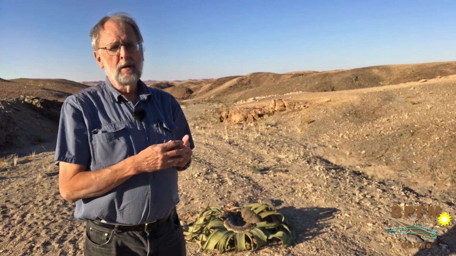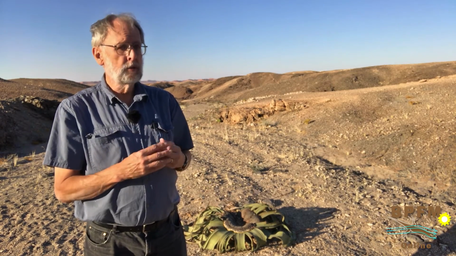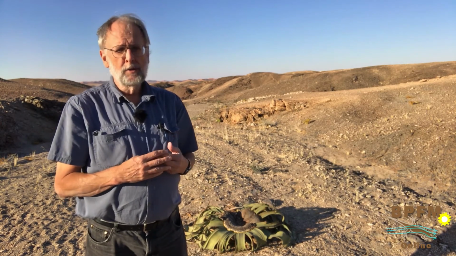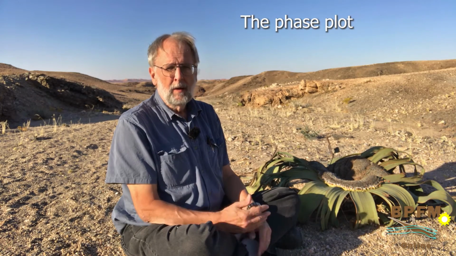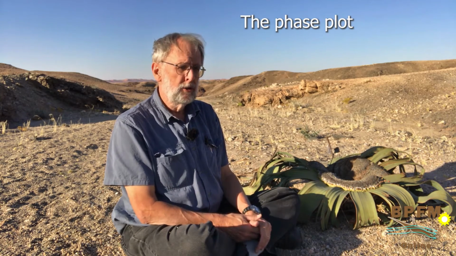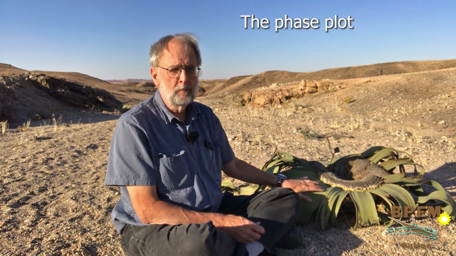It turns out that there are some simple and powerful tools that let you glean more meaning from that squiggly line, and they also provide a simpler way to present the data. One such tool is something called a phase plot. We're going to apply the phase plot to a data set involving a Welwitschia plant, like this one here.